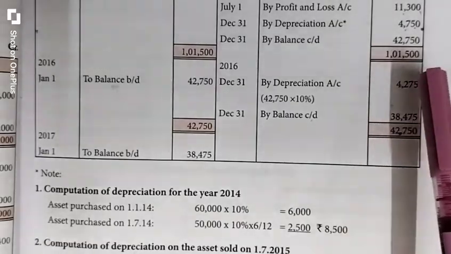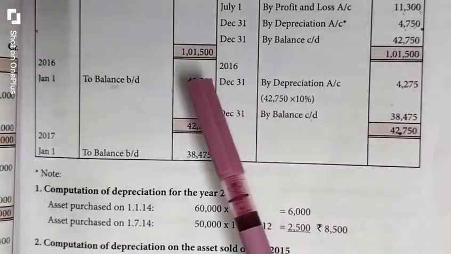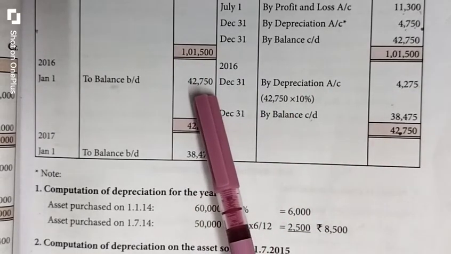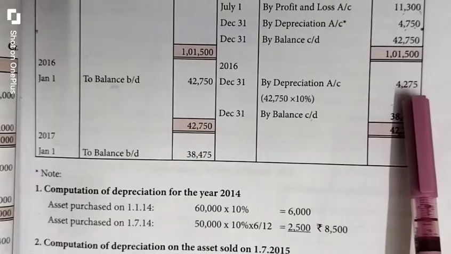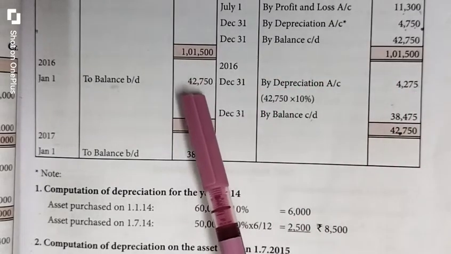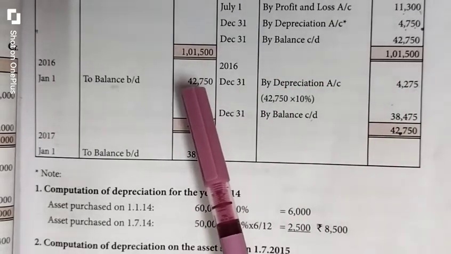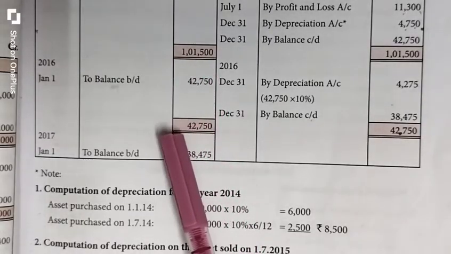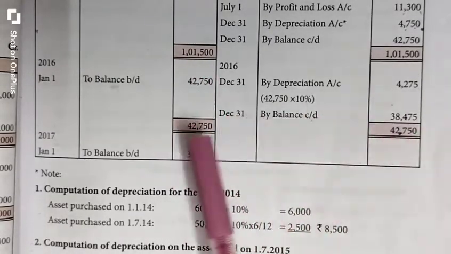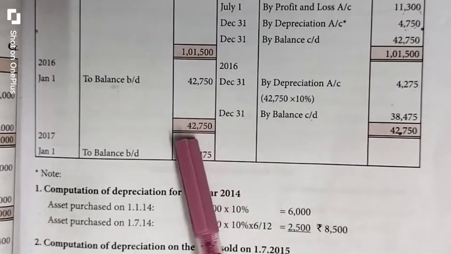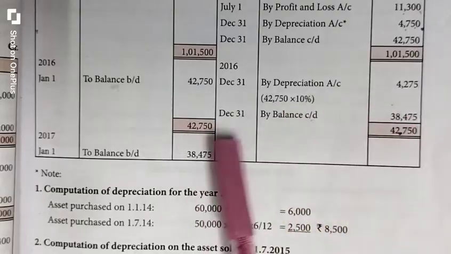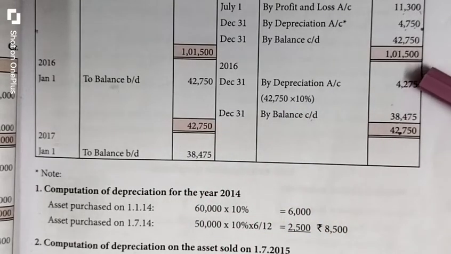Then you have to find out which side has the higher value, 42,750 or 4,275. Debit side we have the higher value. So you have to enter the higher value as the total on both debit and credit side. So you have to enter 42,750 as the total on both sides. Okay. On the lesser side you have to find the difference.